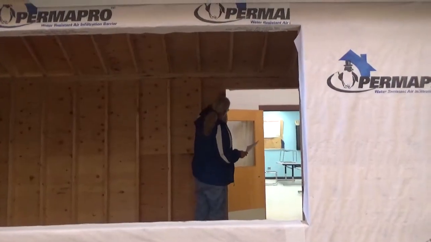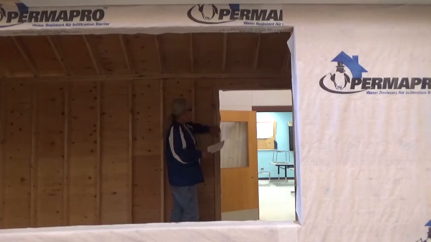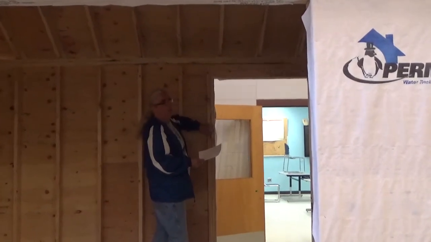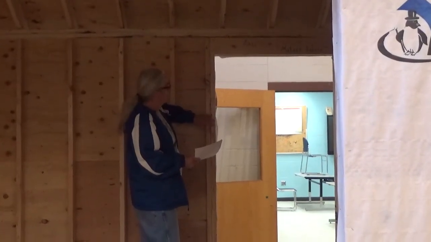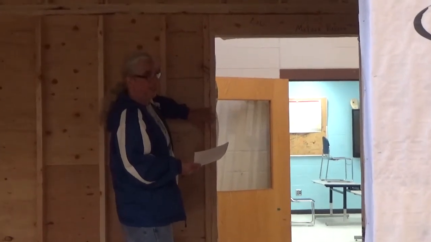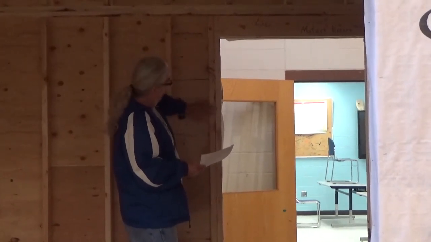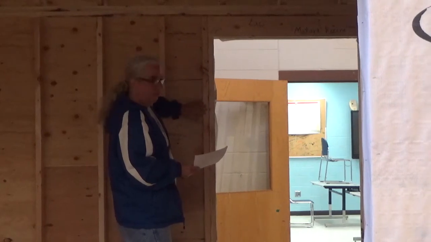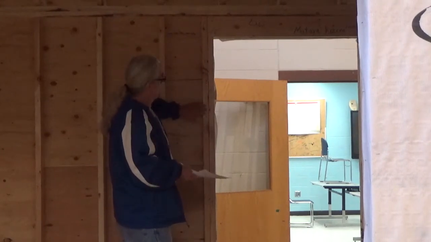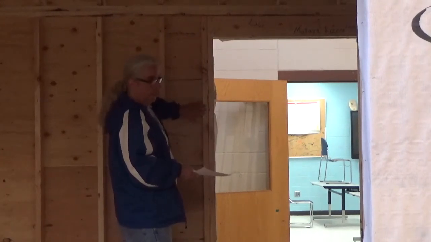And then this first stud inside is called what? These are always, with your window kits and your door kits, they're always called jacks, right? And then your stud next to your jack, whether it's a window or door, called what? King studs.